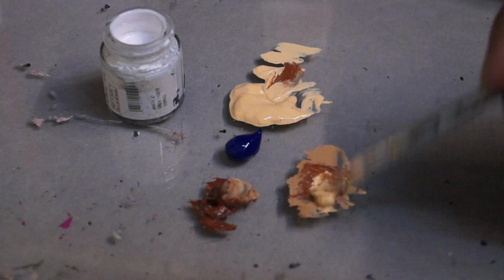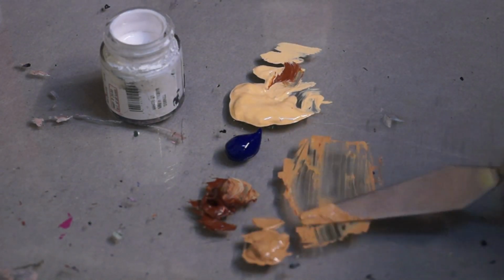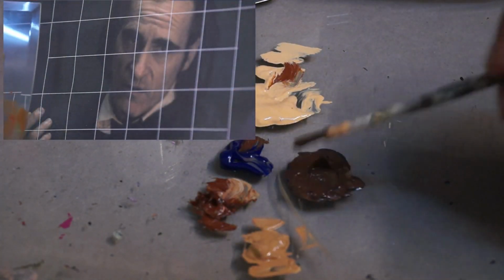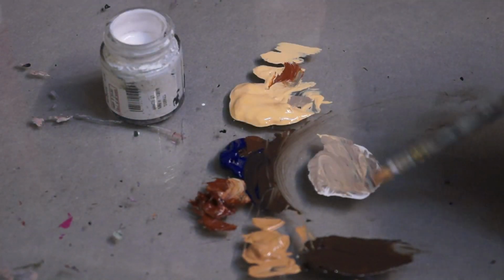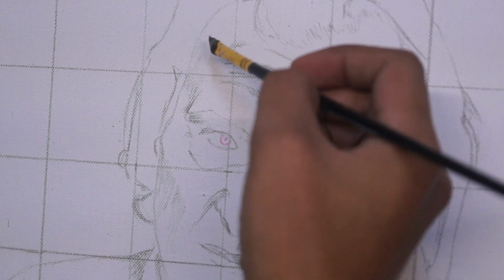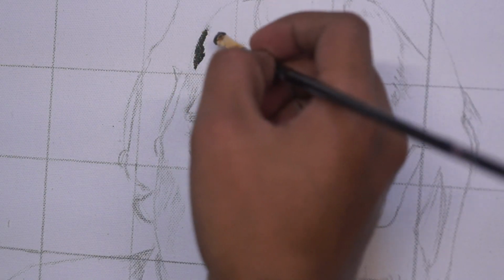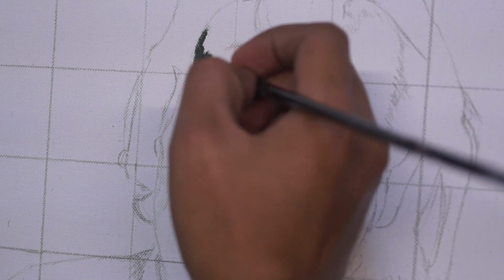Here I'm mixing the colors to get the desired skin tone of the sample picture. The colors you see here are flesh tint, ultramarine blue, burnt sienna, and titanium white. I mix the colors and compare them simultaneously to the colors of the sample picture by placing them side by side. I continue mixing until I get the desired tone and saturation. Once I am satisfied with the tone and saturation, I start laying my colors on the canvas.